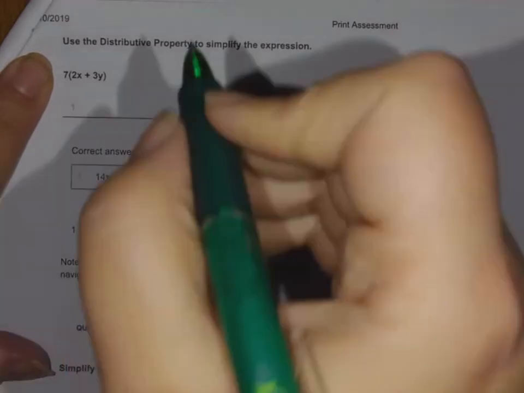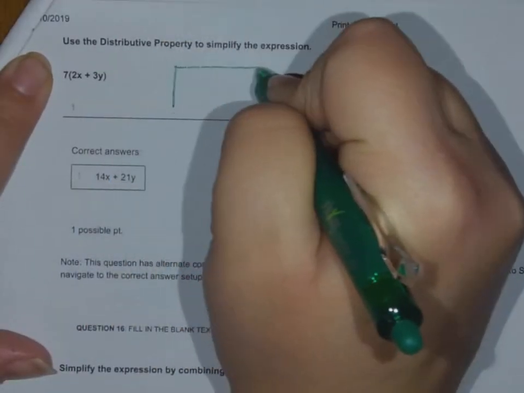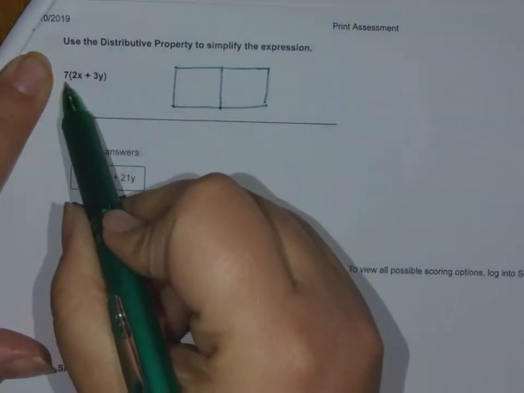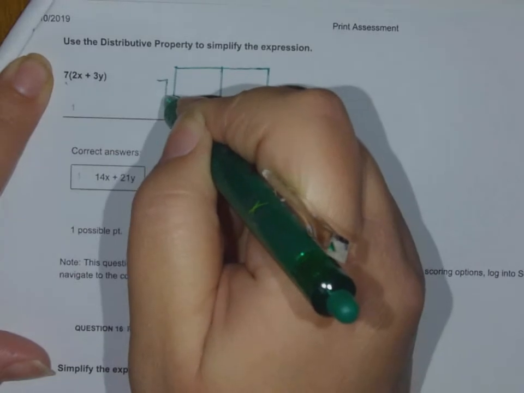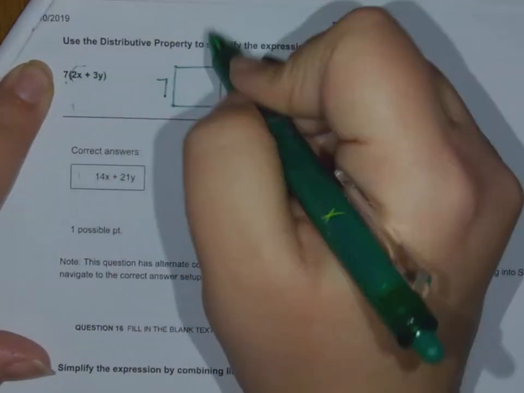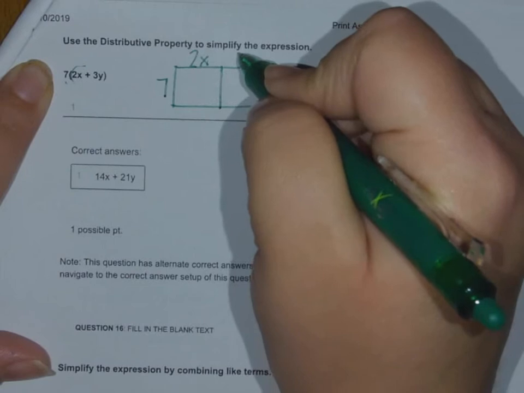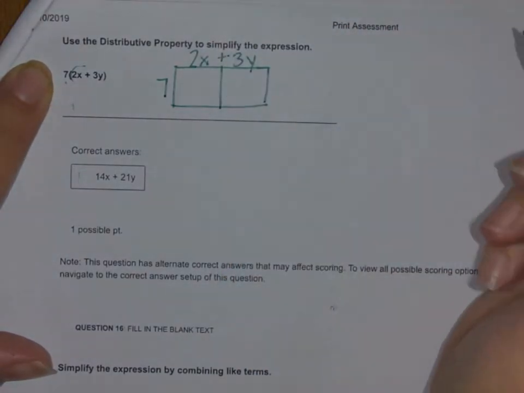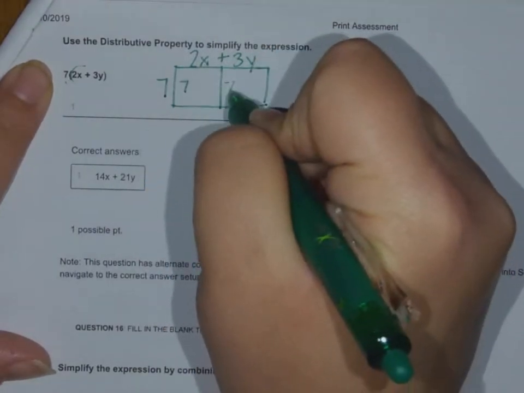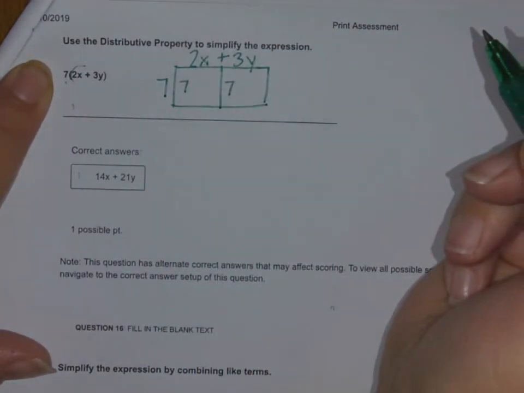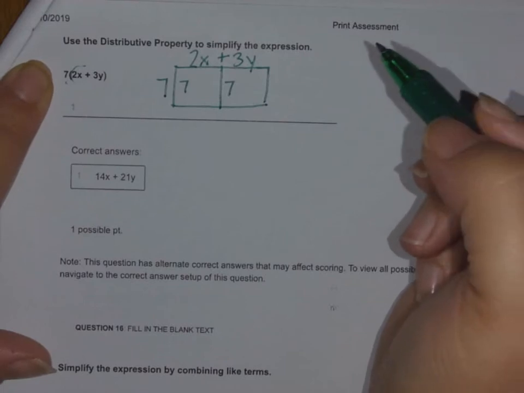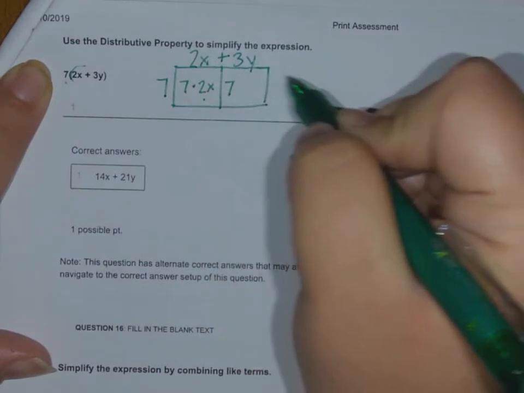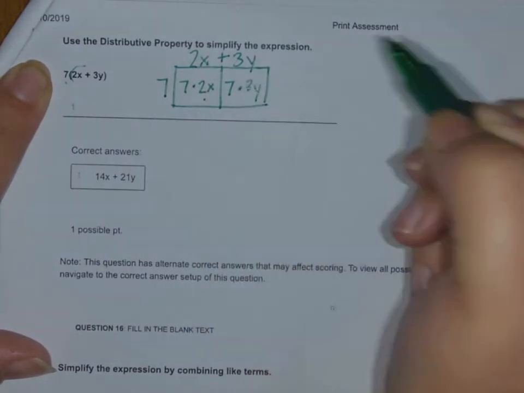The first way we learned is on the notes. That's with the box. You draw a box and you cut it in half. Then on the side, you always write the number that's outside of the parentheses, and on top you write what's inside. So you write the 2x on top of one box and the 3y on top of the other with the sign right in the middle. Then you're going to share the 7 with both boxes, because distribute means to share. And then you bring the 2x down with this 7 and the 3y down with the second 7.